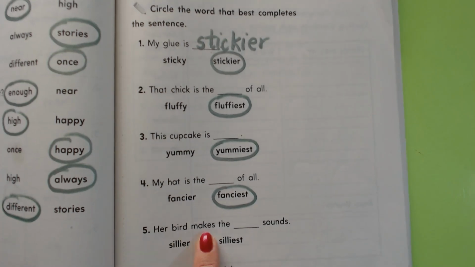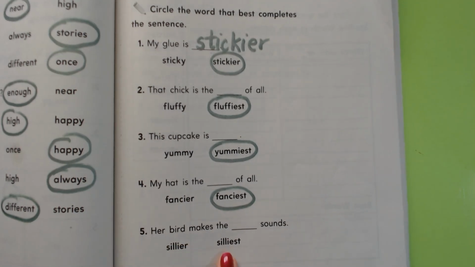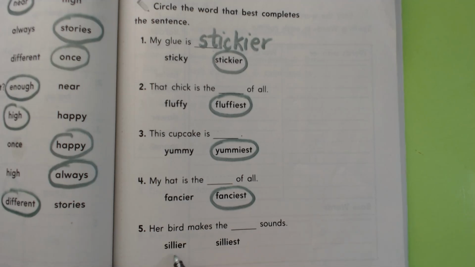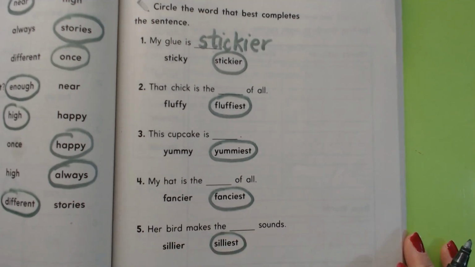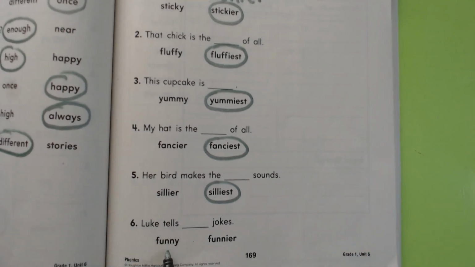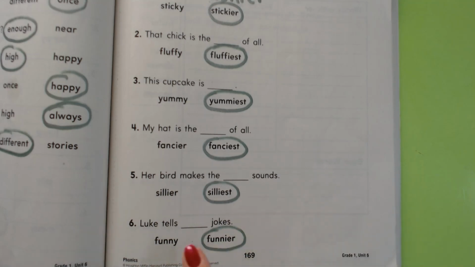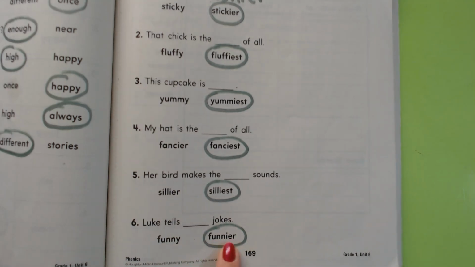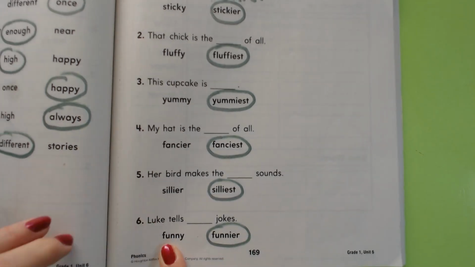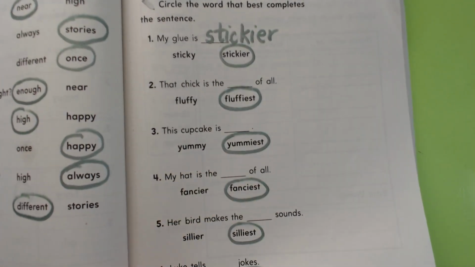Her bird makes the sillier sounds. Her bird makes the silliest sounds. Well, this one just doesn't sound right, so I'm going to pick silliest. Sometimes you just pick them based on how they sound. Luke tells funny jokes. Luke tells funnier jokes. Actually, like I said, it's a toss-up, but since they're wanting us to practice adding ER, we're going to pick funnier. You could have picked funny here, and you could have picked sticky here, and I think there's one more like that. Oh, number 3, you could have picked yummy there. You would not have gotten them wrong. I would not have made them wrong.